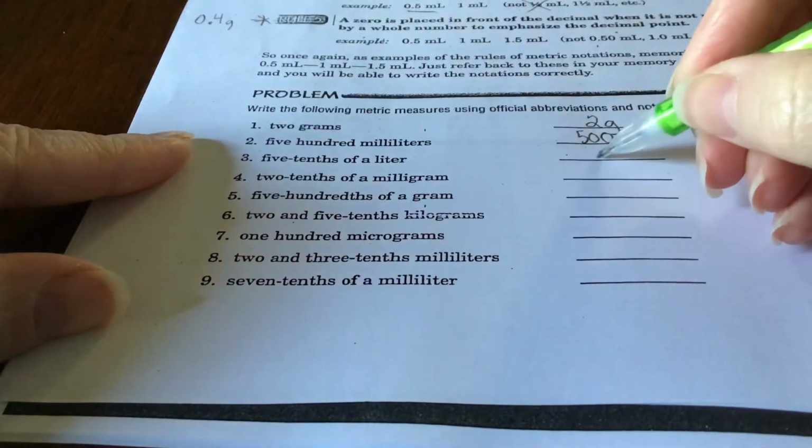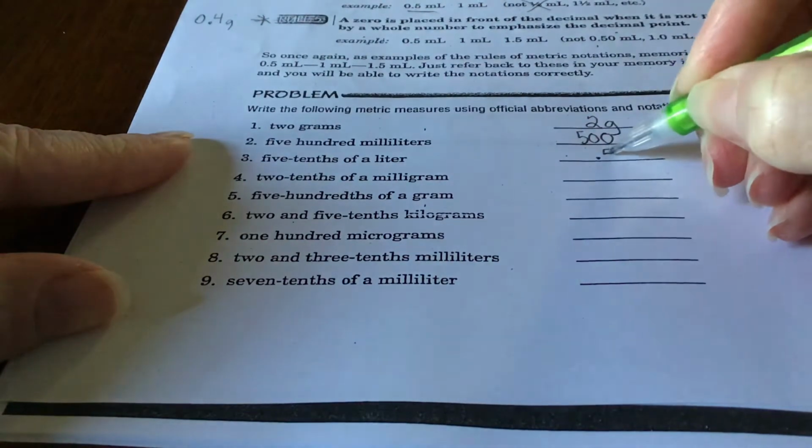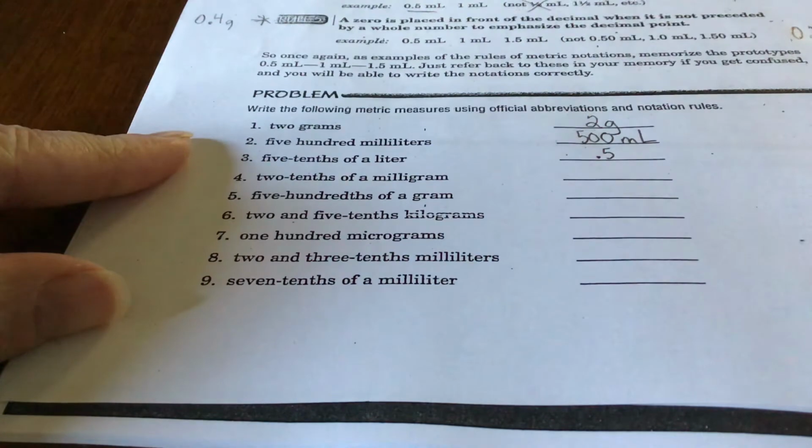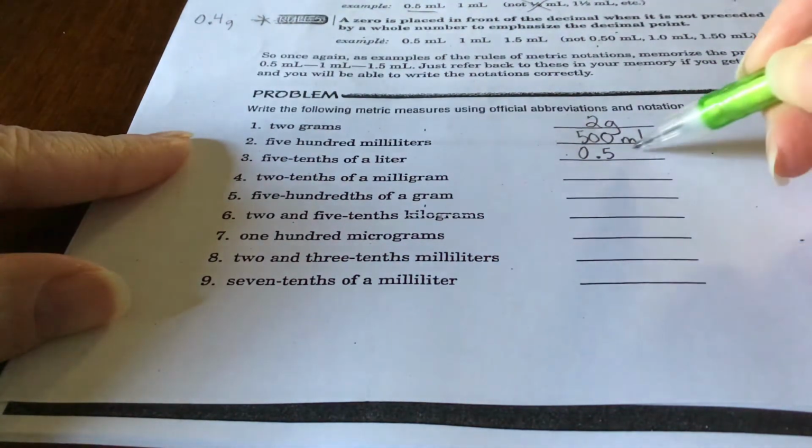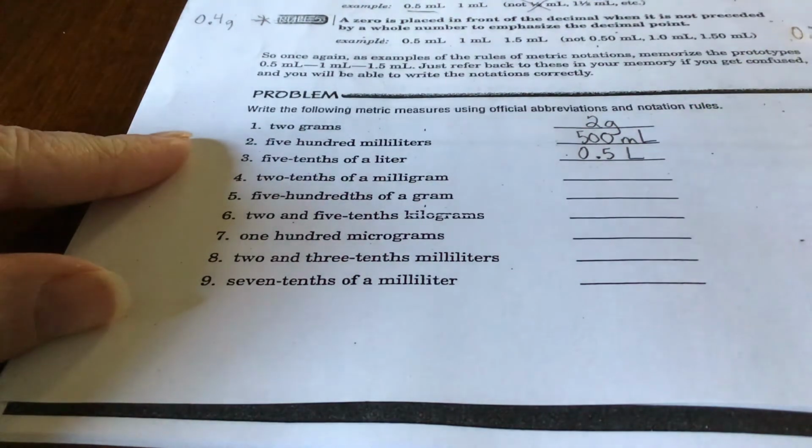The tenths place is the place after the decimal point. So that means that we got to put a 0 in front of this, and we know it's a liter.